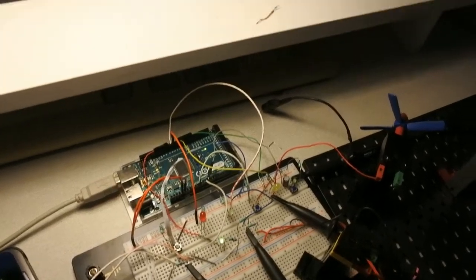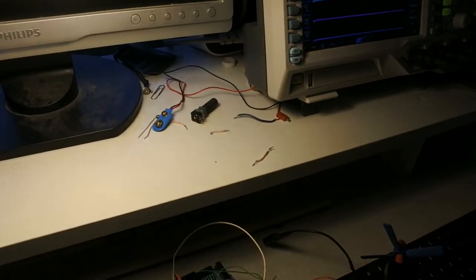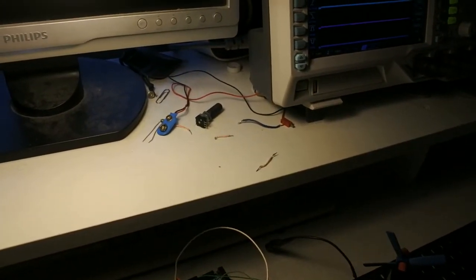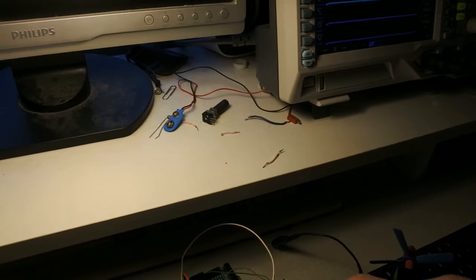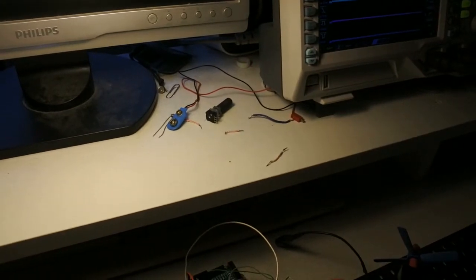So let's look at that, and then we need the third line.